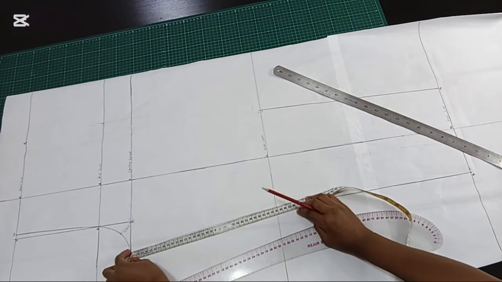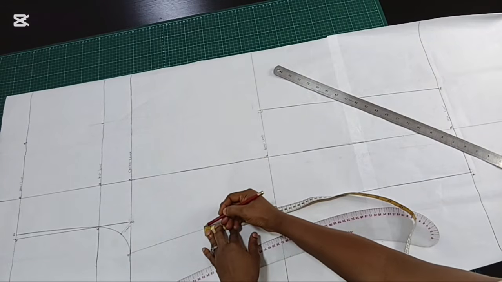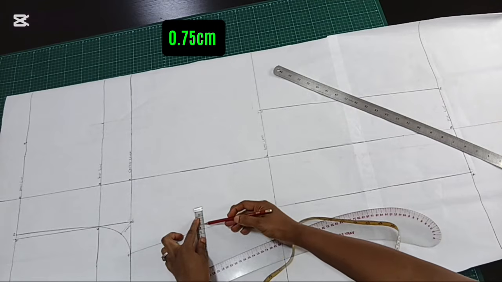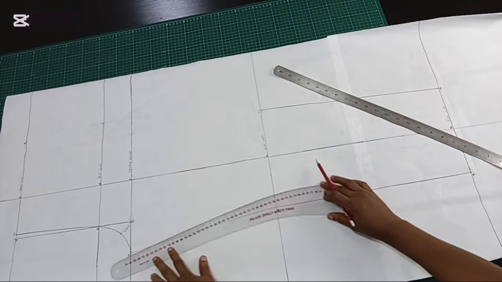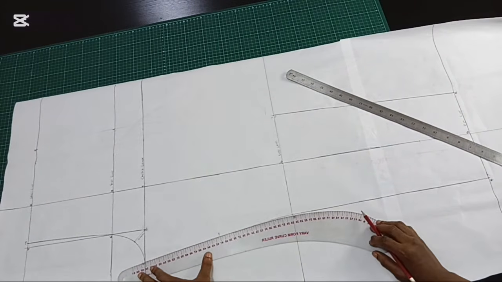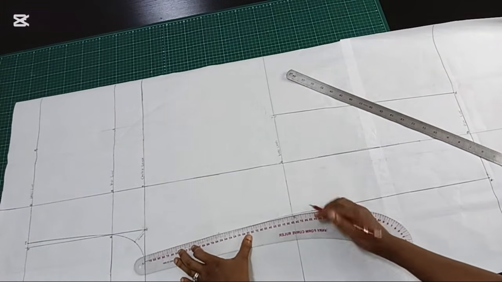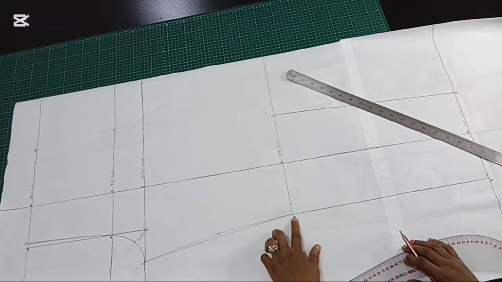From 9, which is the crotch line, to this knee line, get half of it. Then you mark. Then you go in by 0.75. So this is half, 0.75, half, 0.75. Take your curve. Connect from 9, so that's 0.75. Take the curve again. Connect to 15.